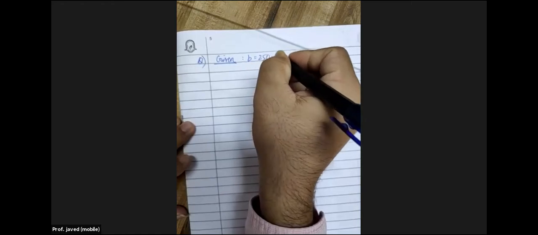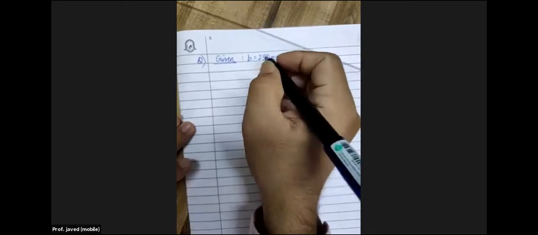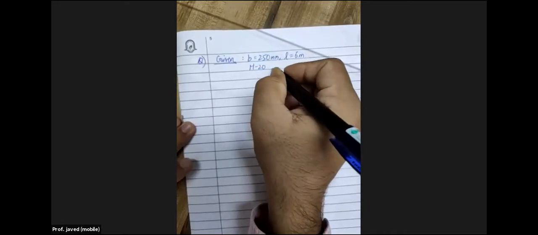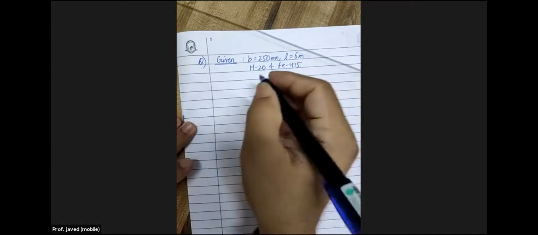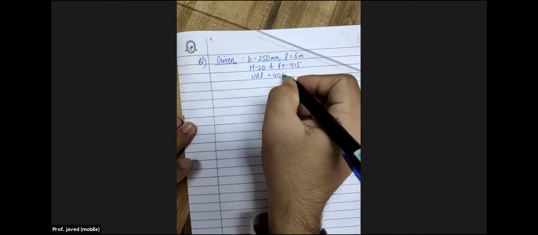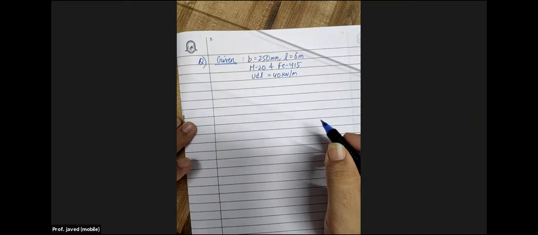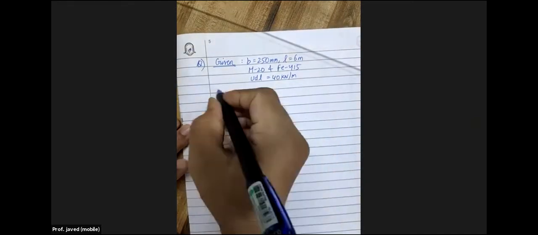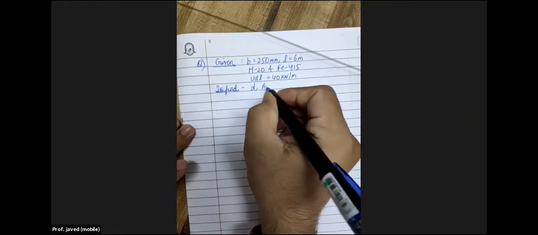So basically in this question, the width is given to you, 250 mm. The span is also given, that is 6 meters. And the grade of concrete and steel is given to you. And the UDL is given to you. UDL is 40 kilonewton per meter, and it is including the self weight. So basically this is given to you, and you have to find out the effective depth and the steel.